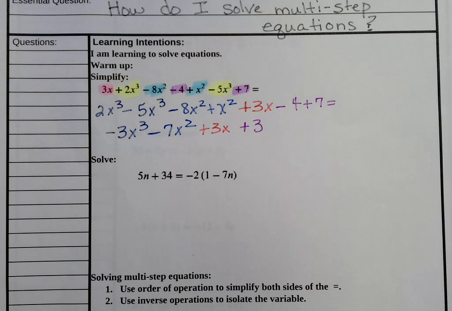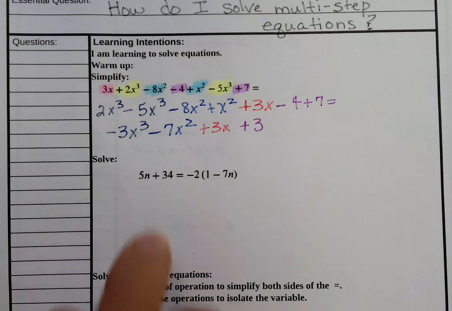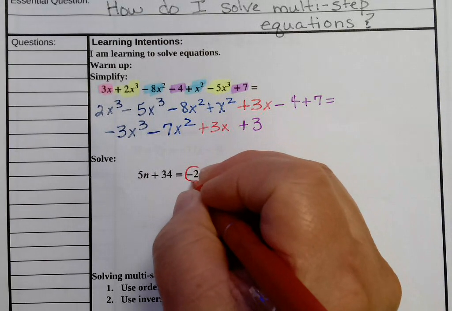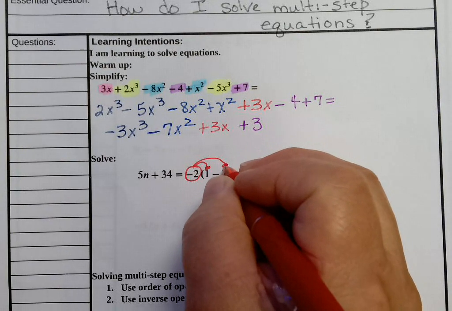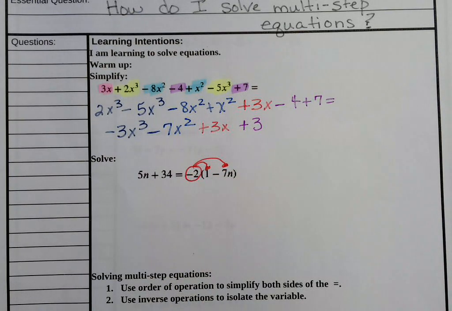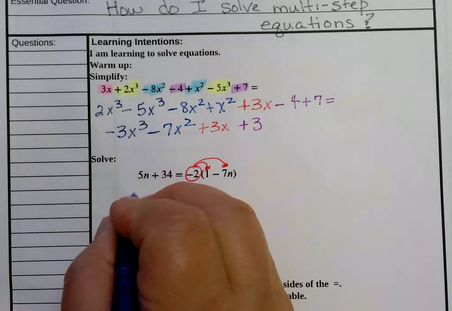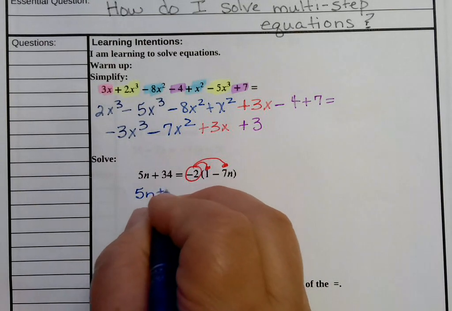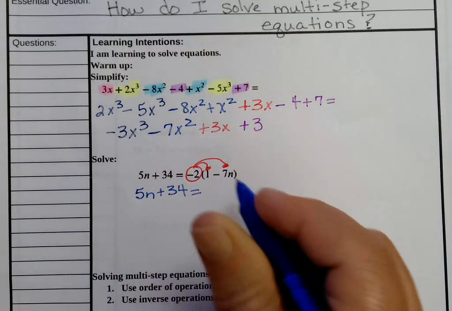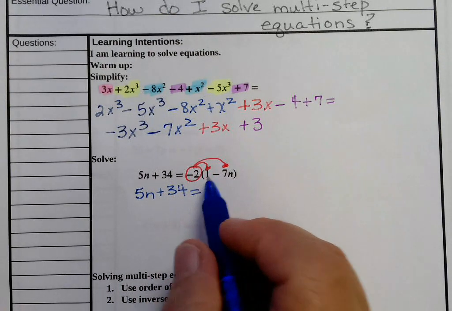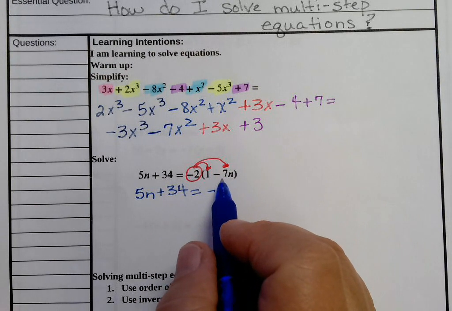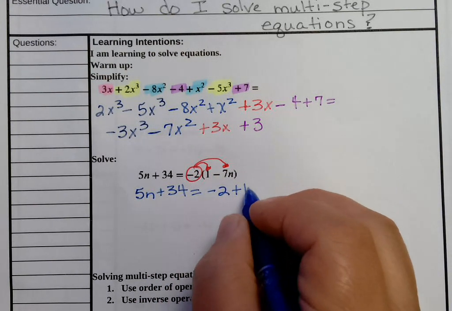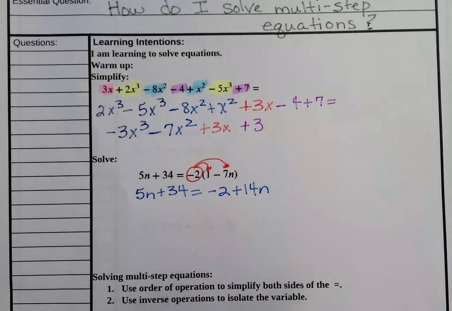Pause. I hope you paused the video and gave it a shot. So, nothing's going to change here, but on this side, I've got to multiply both terms by negative 2. So it's 5n plus 34 equals negative 2 times positive 1 is negative 2. Negative 2 times negative 7 is positive 14, followed by the n.